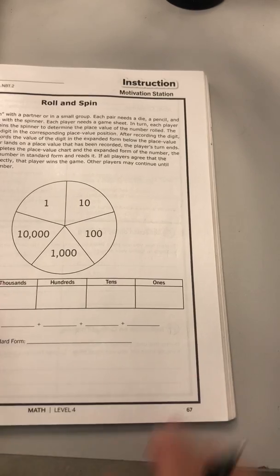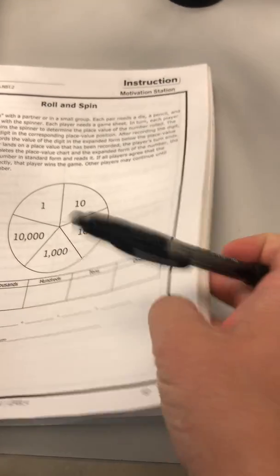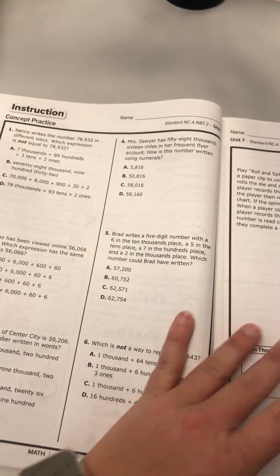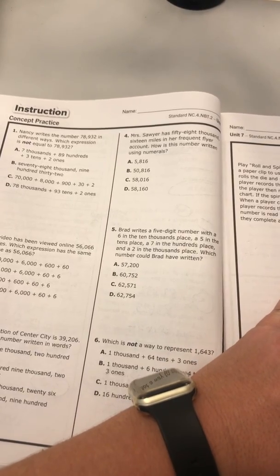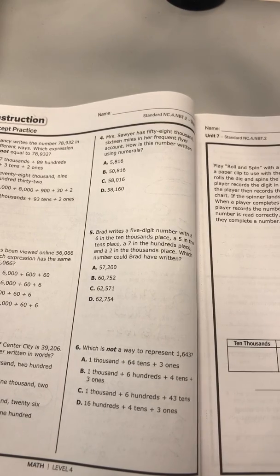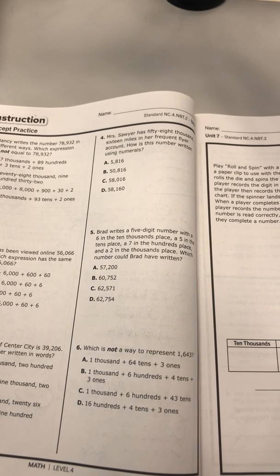All right, I want everybody to try the concept practice. It should only take you about 15 minutes. So when that clock hits 10:03, then we're going to go over it and you're going to check it. It should not take you that long. What page is the one we're on? 66.